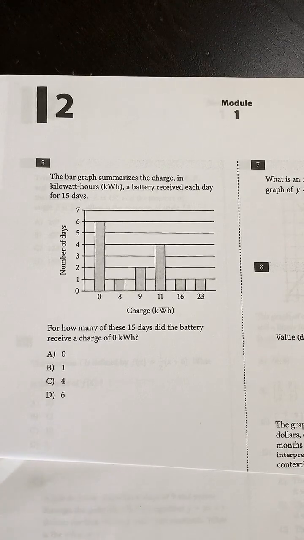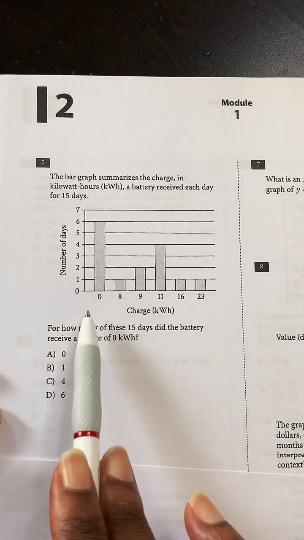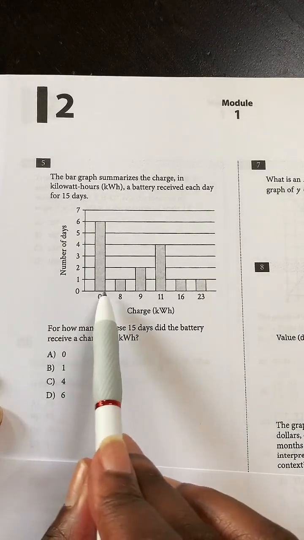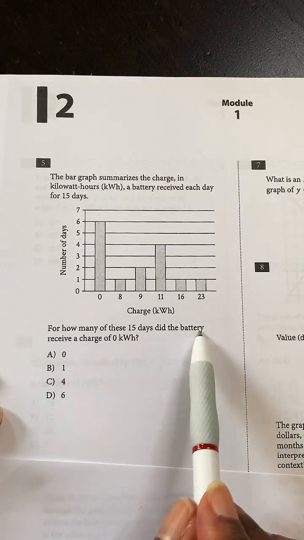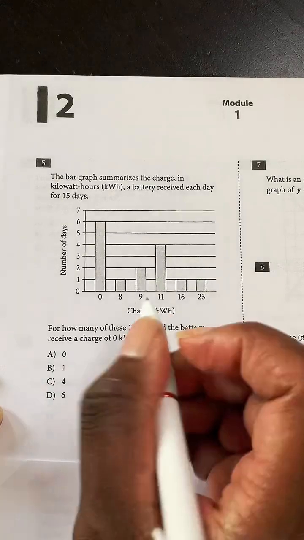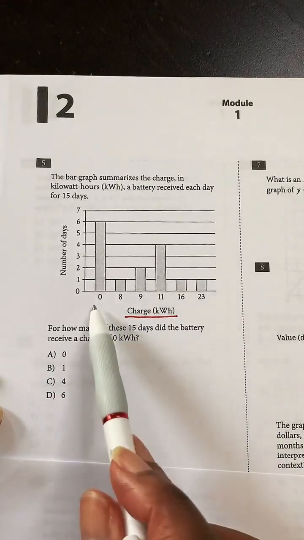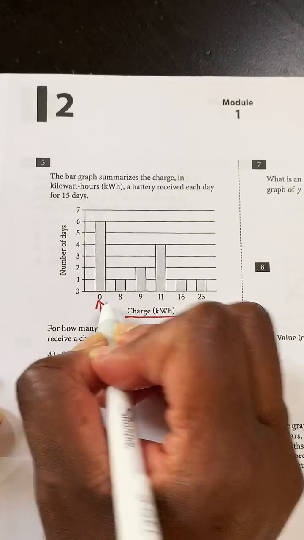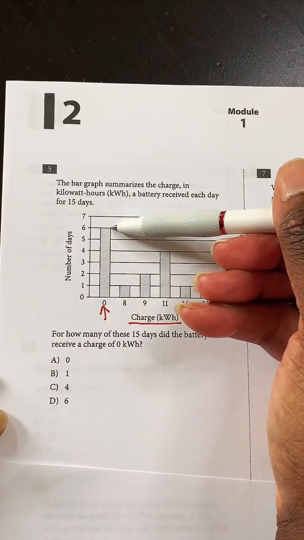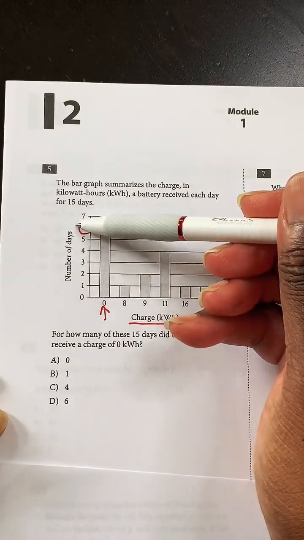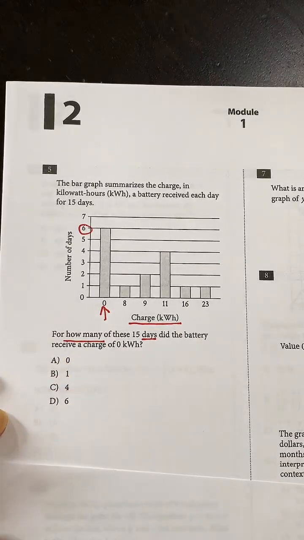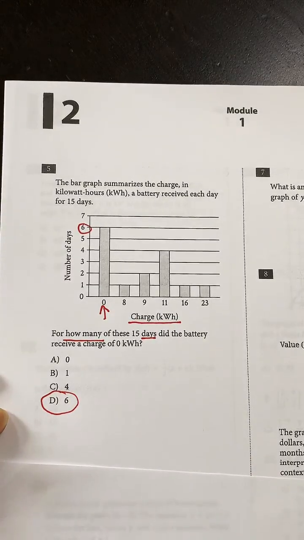All right, so let's take a look. Look at the bar graph, okay? Don't make any assumptions. They want to know for how many of these 15 days did the battery receive a charge. Notice here, my x-axis is representing the charges of 0 kilowatt hours. So I'm going to go to 0. Let me see, where's the top of that? That top is hidden here, which is at 6. And remember, look at my y's, it's saying the number of days, and they're asking how many of these days. So it is 6.